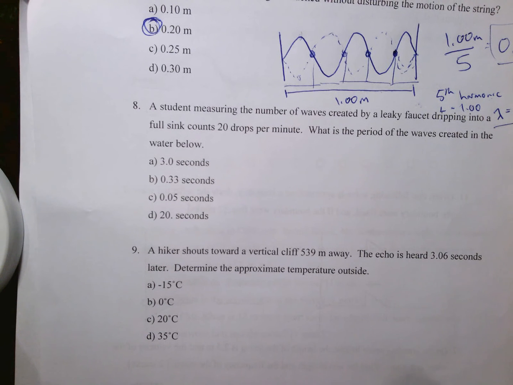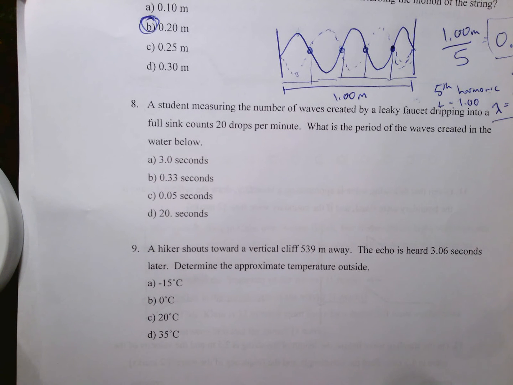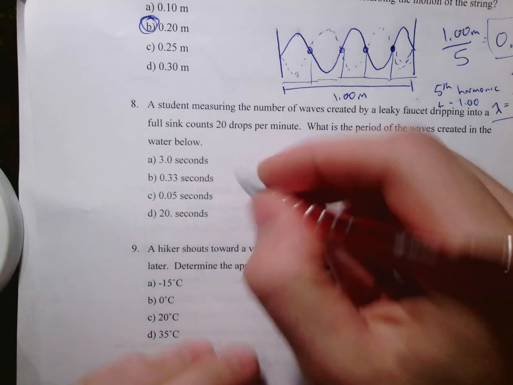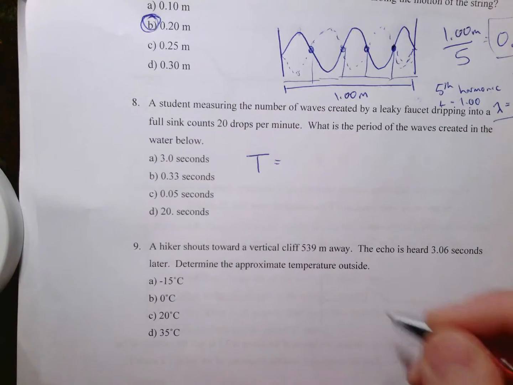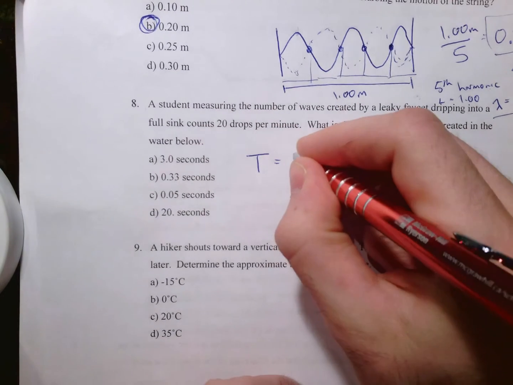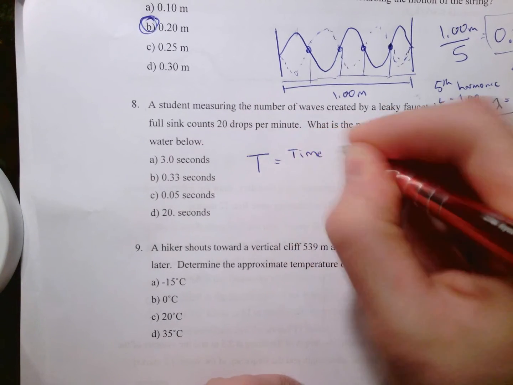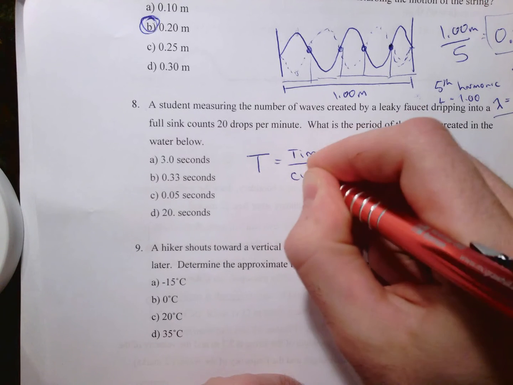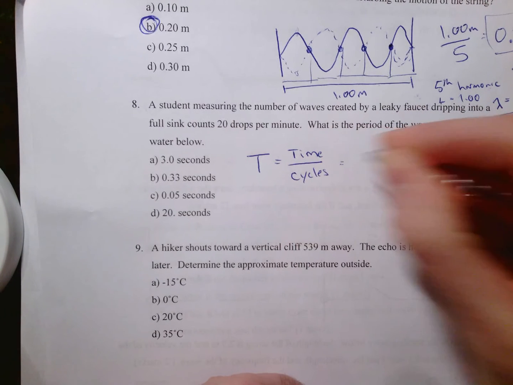Okay, a student measuring the number of waves created by a leaky faucet dripping into a full sink counts 20 drops per minute. What is the period of the waves created in the water below? So the period, T, can be described as the time over cycles.